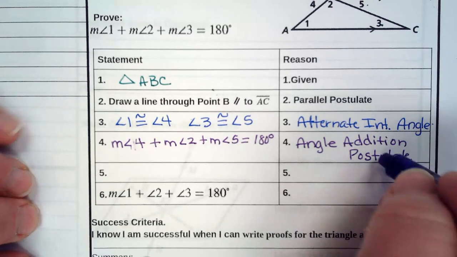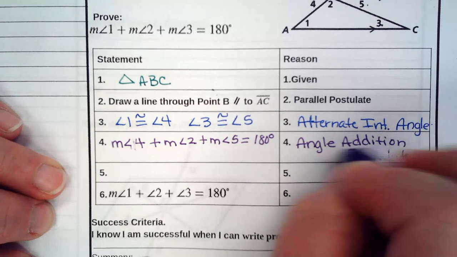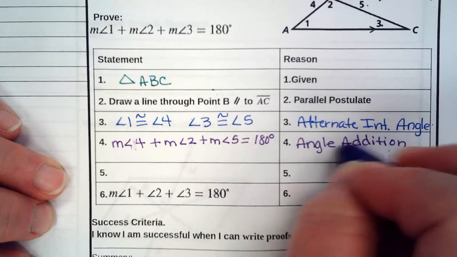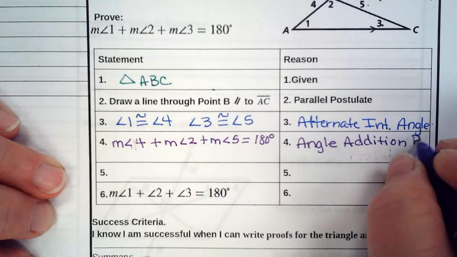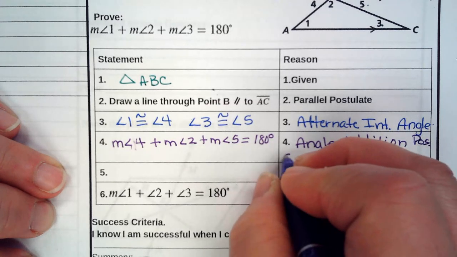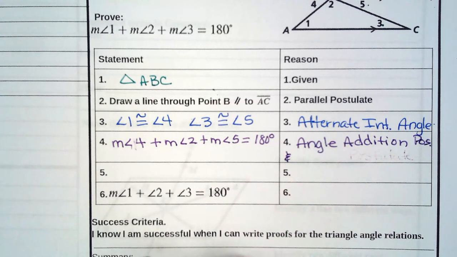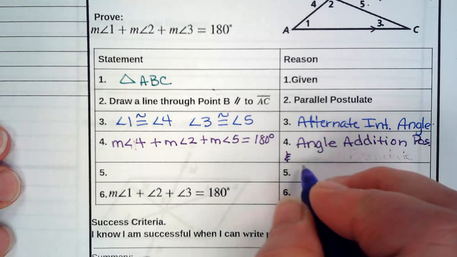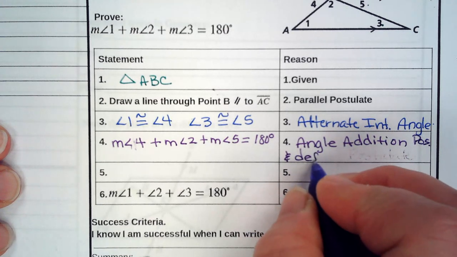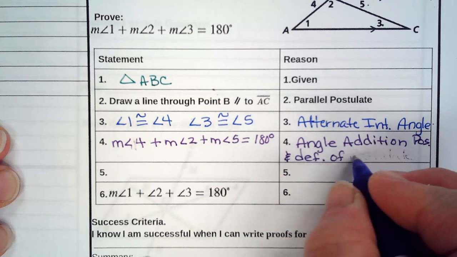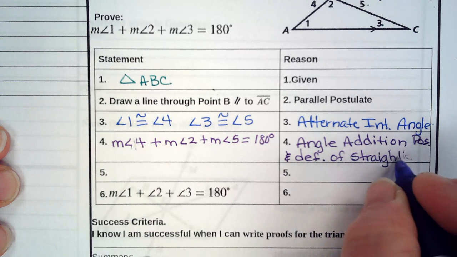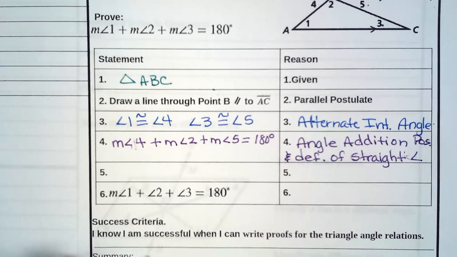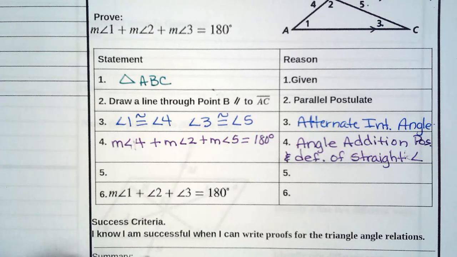So, angle addition postulate and the definition of a straight angle. So we're using two different things at one time.